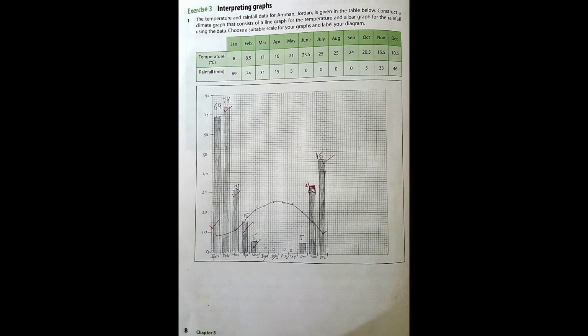Temperature in centigrade, rainfall in millimeter. January 8, February 8.5, March 11, April 16, May 21, June 23.5, July 25, August 25, September 24, October 20.5, November 15.5, December 10.5.